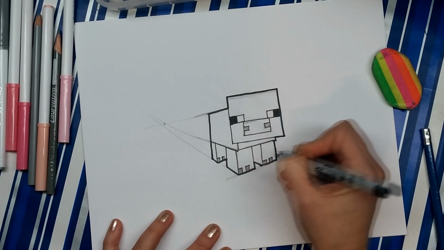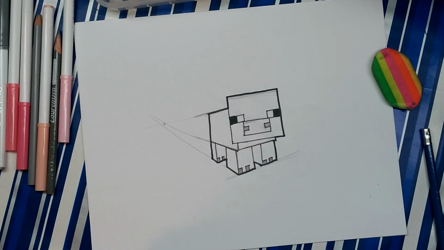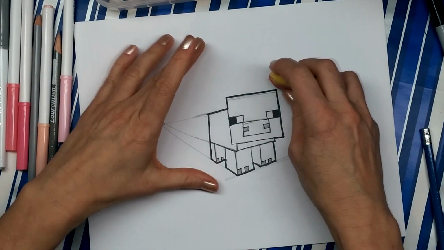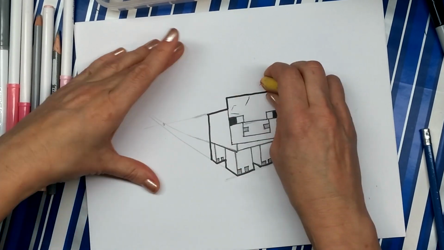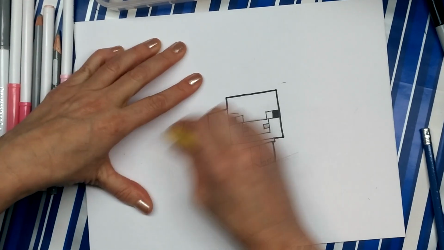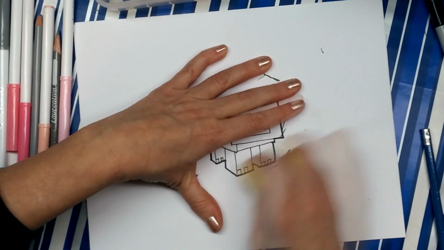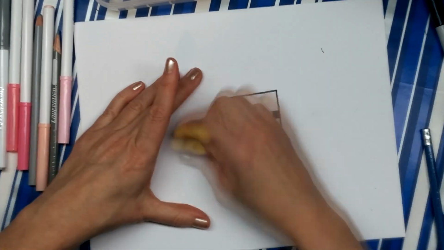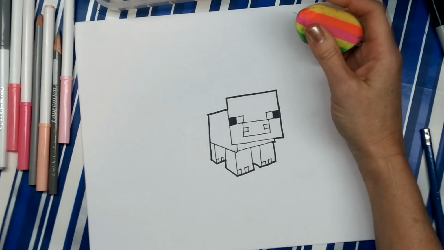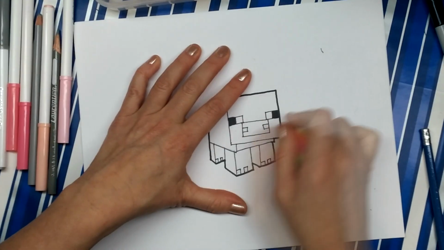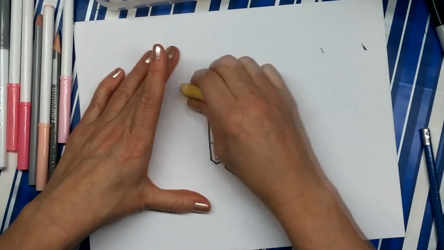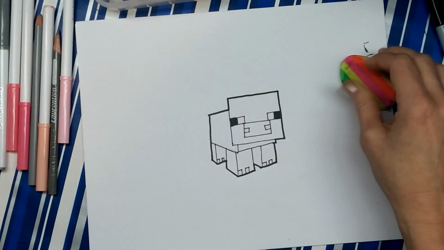All right, so now I'm going to erase all of my sketch marks and think about some extra line work and some coloring. So we know that Minecraft is 8-bit, so it's going to have like pixelized color changes. And so you can choose to do that or not. If you do, it makes it a little more complicated and also a little more realistic.